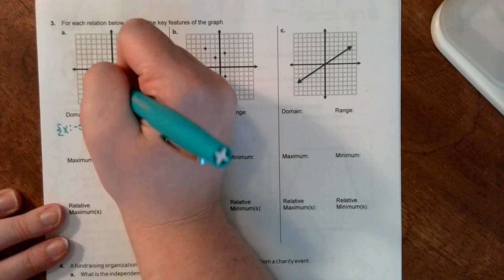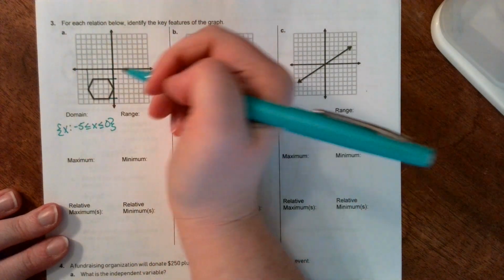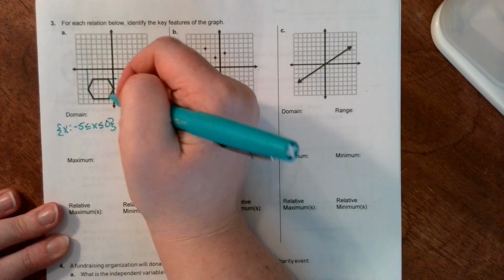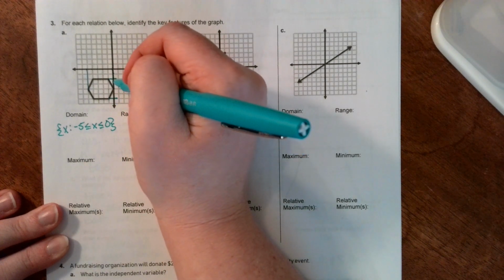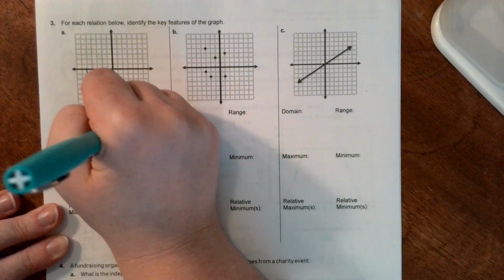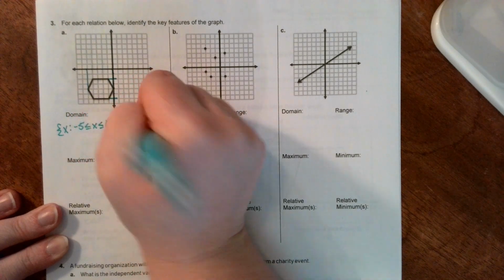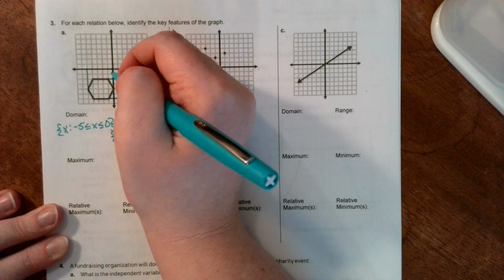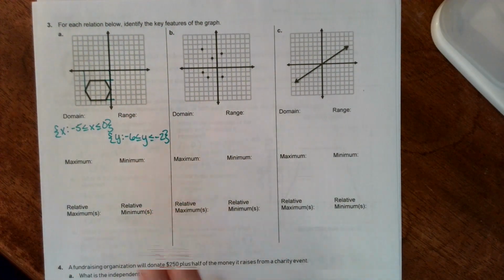Okay, my range goes from the lowest y to the highest y. So my range is from negative 6 all the way up to negative 2. Let's go ahead and do domain and range for all of these. We'll talk about domain and range, then we'll do minimums and maximums, and then we'll do relatives.